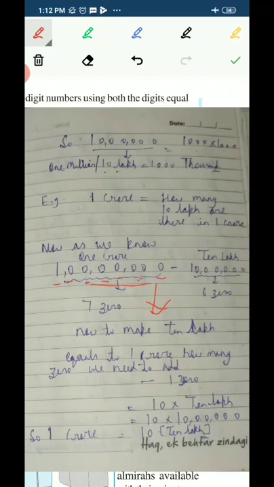So 10 lakh. In 10 lakh we have 6 zeros: ones, tens, hundreds, thousand, 10,000, lakh and 10 lakh. 6 zeros in 10 lakh and 7 zeros in 1 crore. Now to make 10 lakh equal to 1 crore, how many zeros do we need? We need only 1 zero. So what will we do? We will multiply 10 lakh with 10. Because when we multiply 10 lakh with 10, the number of zeros in 1 crore and in 10 lakh will be equal. 10 lakh will become 1 crore when it is multiplied with 10.